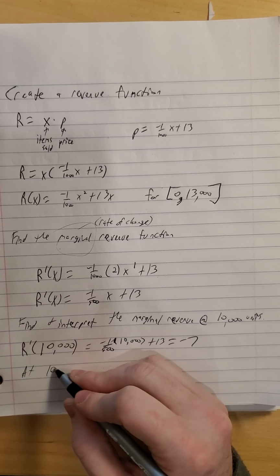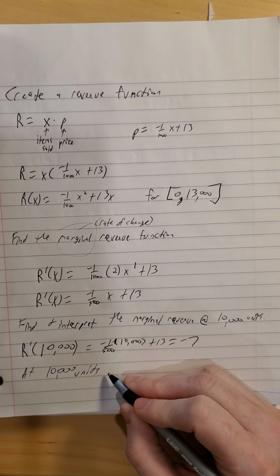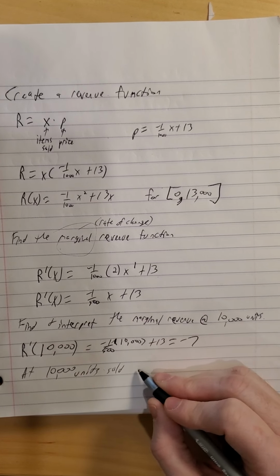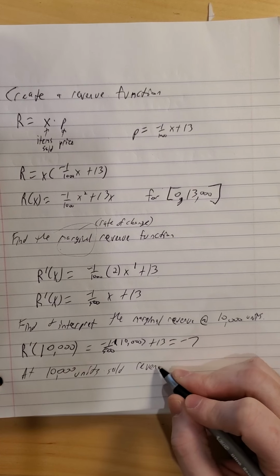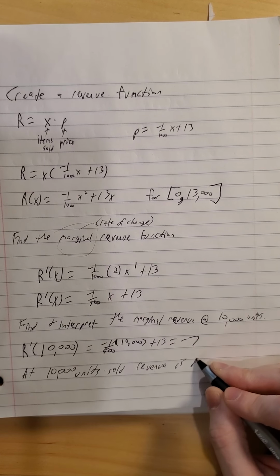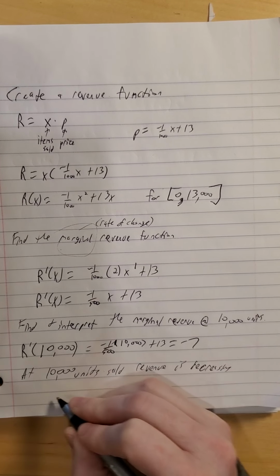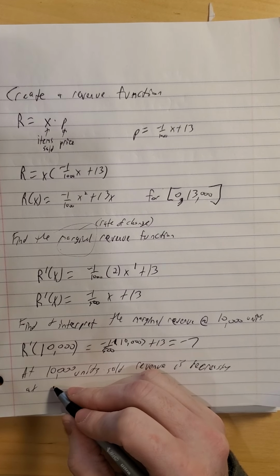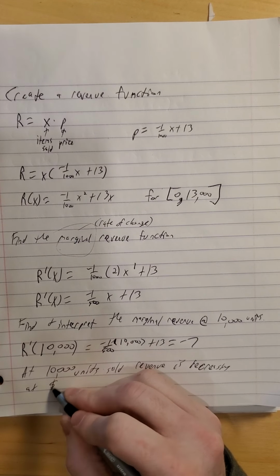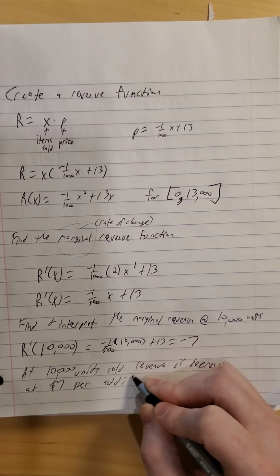So at 10,000 units sold, revenue is decreasing at $7 per additional unit.